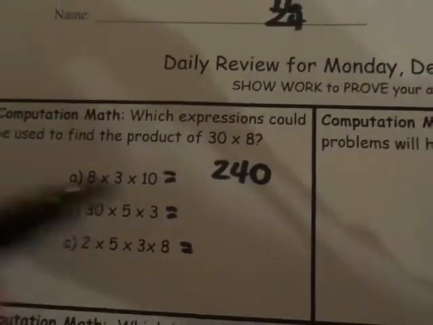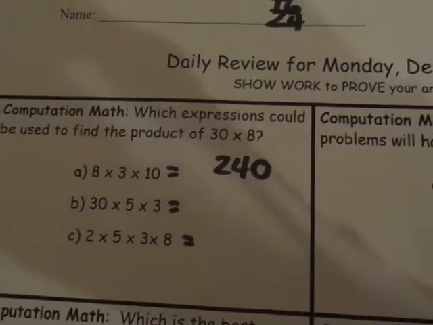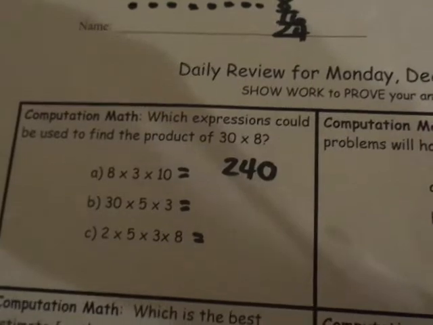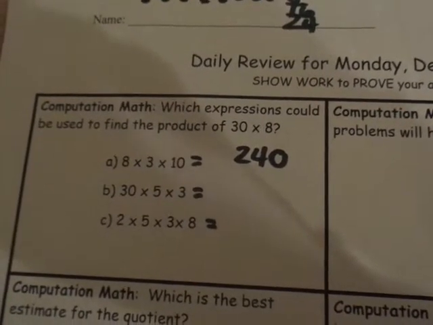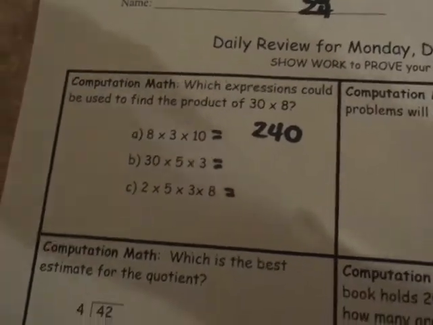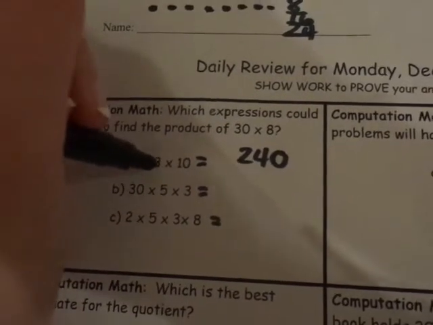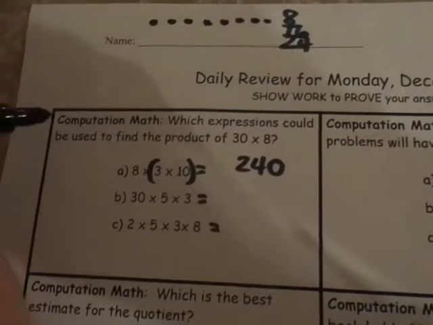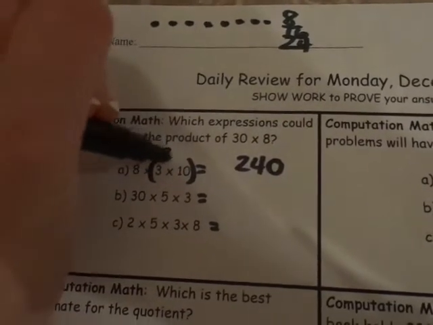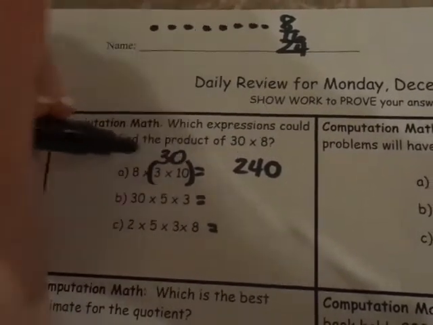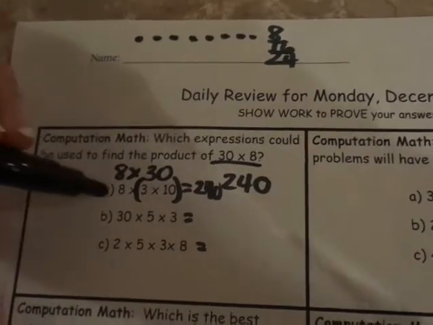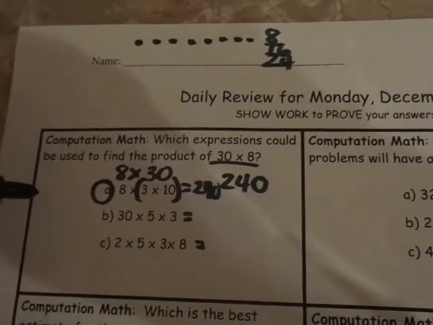So we're trying to figure out which one of these equals 240. So when we go to group these numbers, it's kind of like the associative property where you're going to group what's easiest for your brain to solve. So we have 8 times 3 times 10. So I'm going to group 3 times 10 because I can solve that very quickly in my head, which would be 30. And then that would be 8 times 30. Well, that's going to equal 240 because it's literally the same thing. So that has the same product.